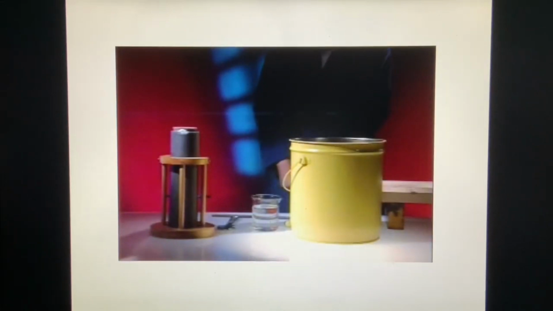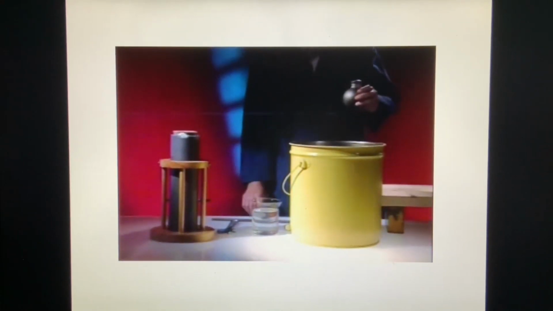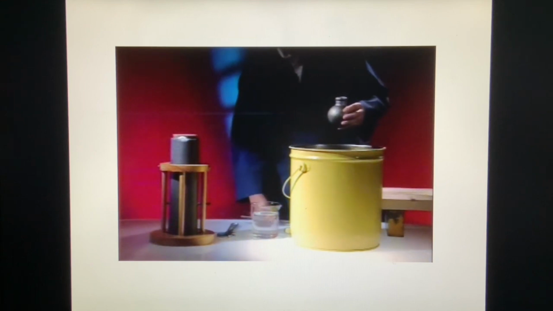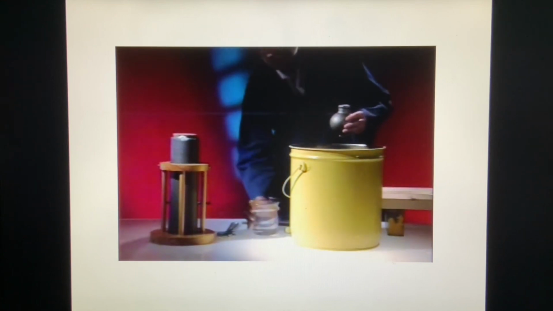We'll use the pressure generated by water as it freezes to crack this strong iron vessel. The vessel is first filled with water.